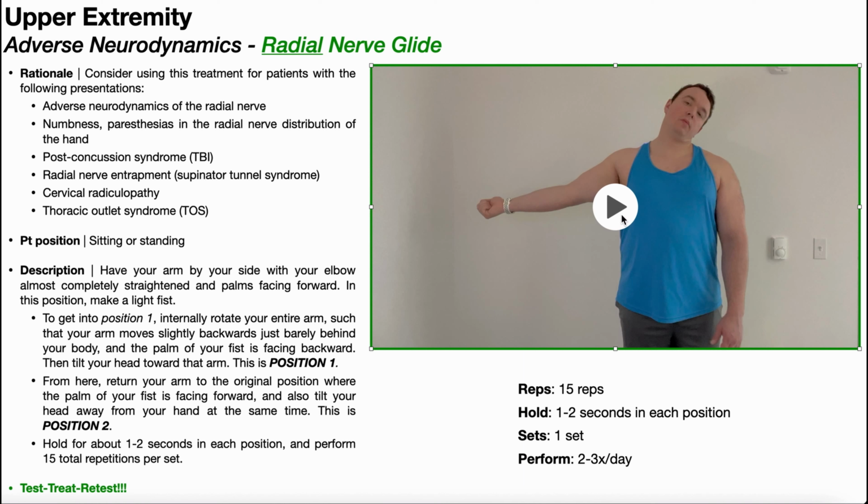Now we can progress the radial nerve glide by just adding more shoulder abduction, so my arm is now elevated more out to the side. This shoulder abduction puts additional tension on the radial nerve. Again, elbow is almost completely straight, a little bit bent, and you can see here I've got the light fist, and my palm is facing more or less upwards and maybe a tad forward. And my head is tilted away from my hand. This right here is actually position 2.